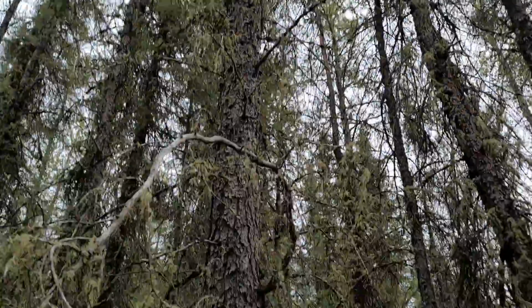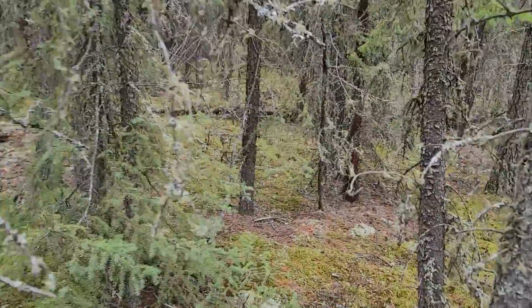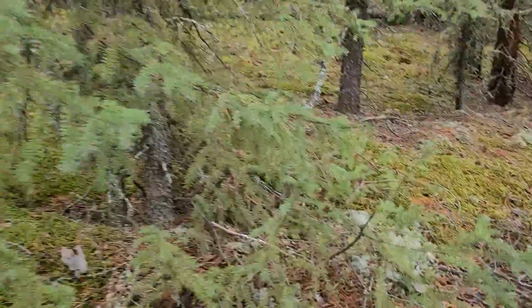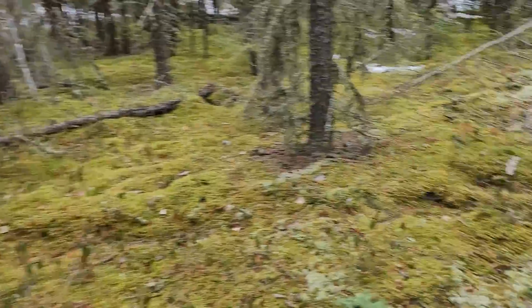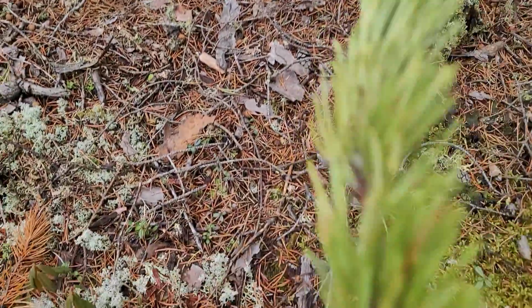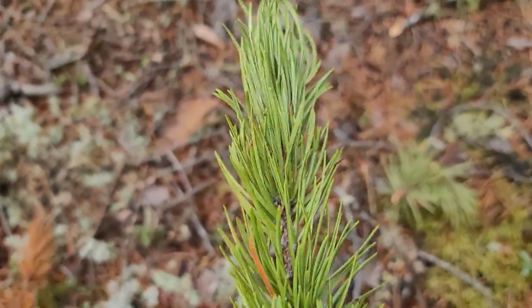And I'll show a branch here, another one, and you can see that it's a 2-needle group. Just let me find the branch here. Here we go. So we can see that just like a lodgepole pine, if we focus, it's a 2-needle group.